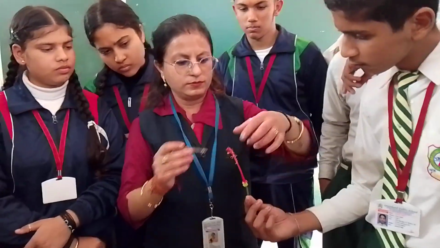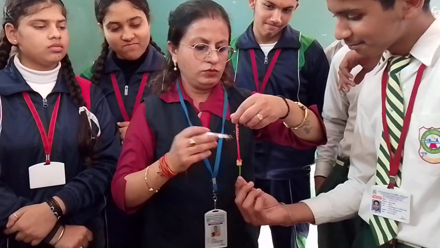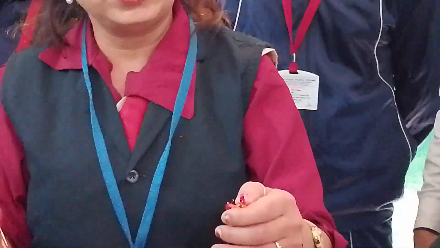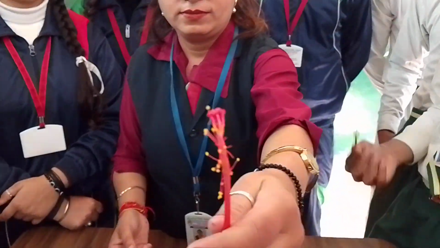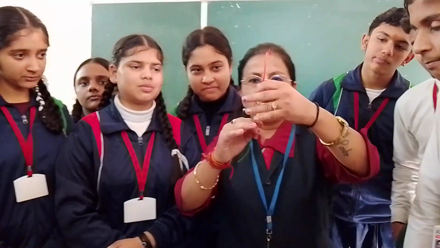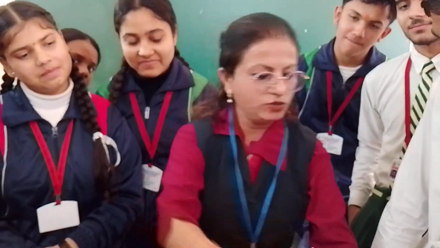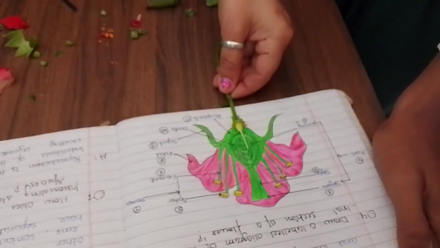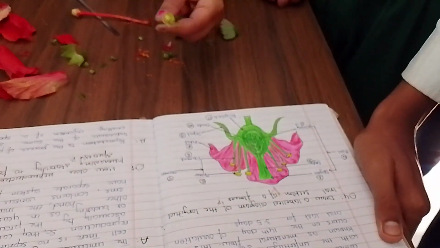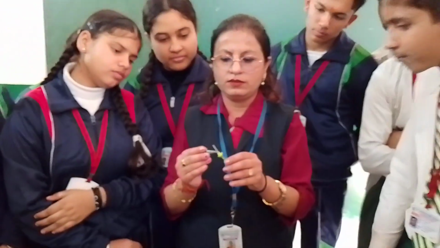Just hold it. What we are going to observe, see, this is the main part, this is the stigma, the dark part. Clear? Yes. See, this part is like this. Now I removed it, you can see, this is the ovary. So these are the ovules. Ovules are the eggs. A single egg is called ovum. And these are in pairs. So these are ovules. Let me check. It's the internal part.